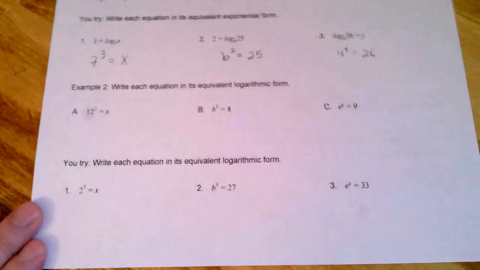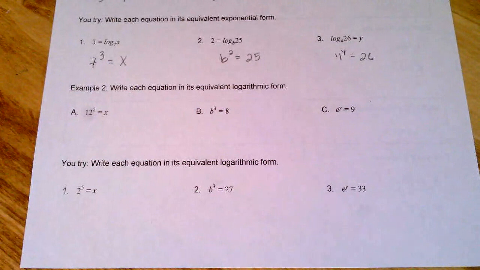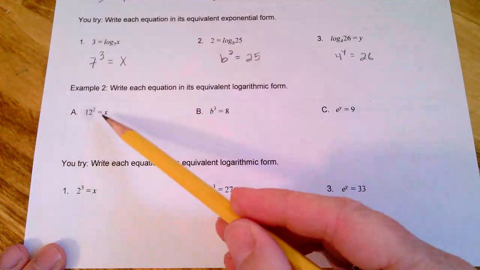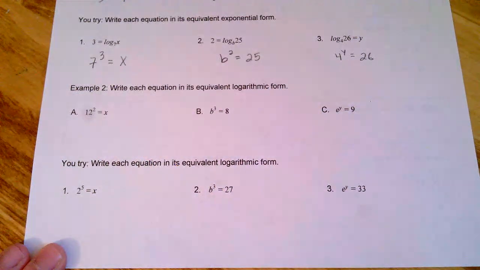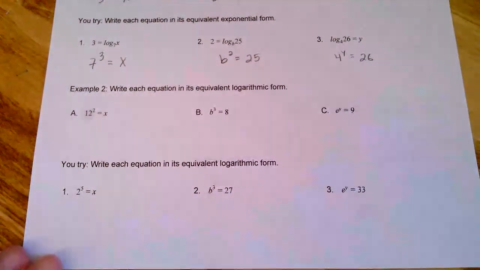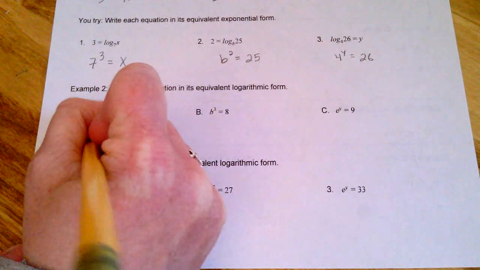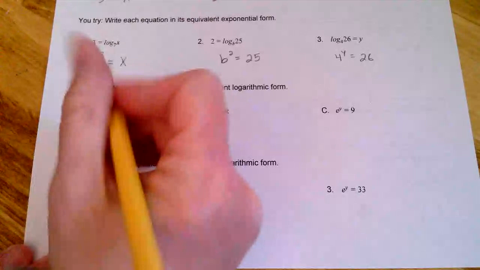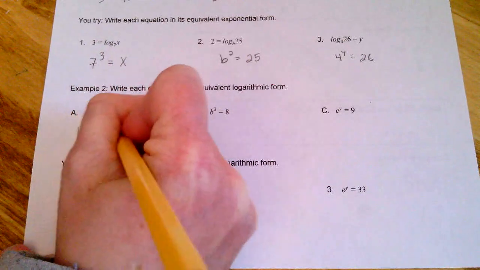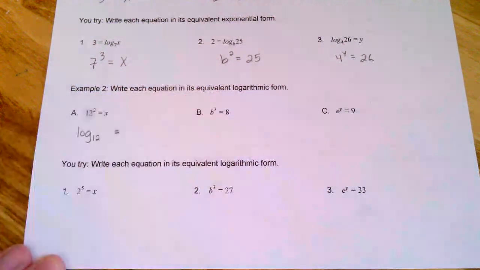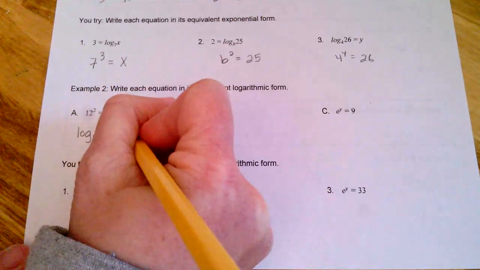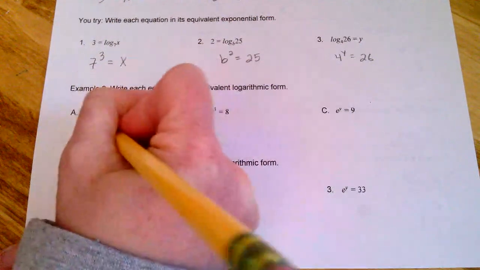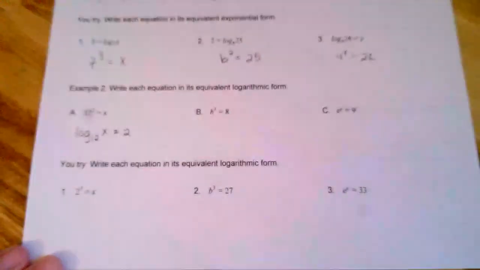So for example 2, these three problems are different because now we have exponential form and we want to write it in the equivalent logarithmic form. So we are going to say log, and we need to think, what's the base here? So the base here is 12, so log base 12 is going to be equal to 2, because that's our exponent, and our argument is x.